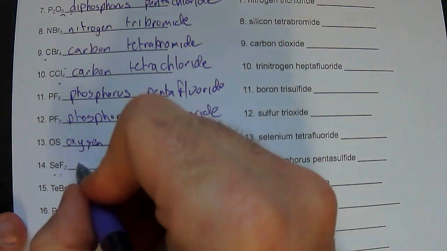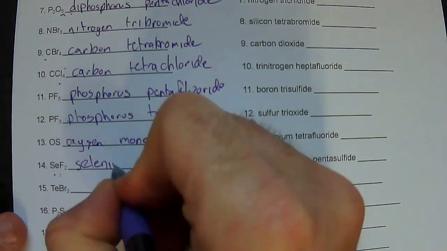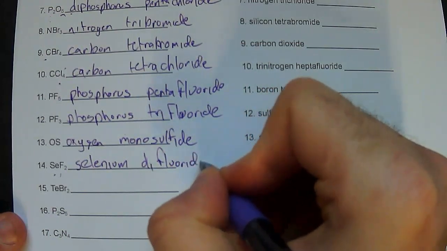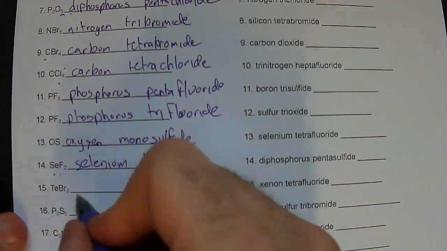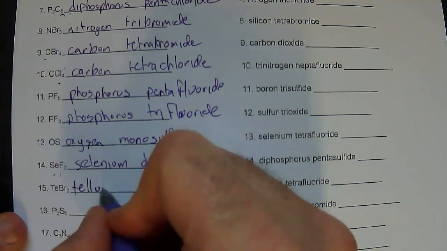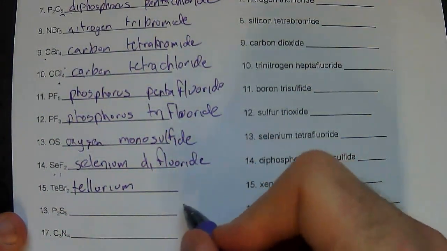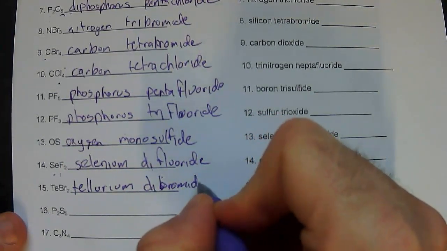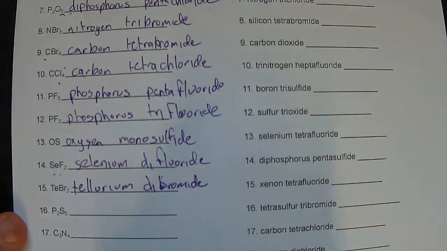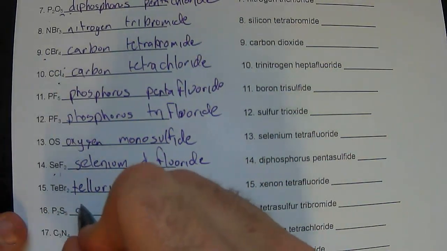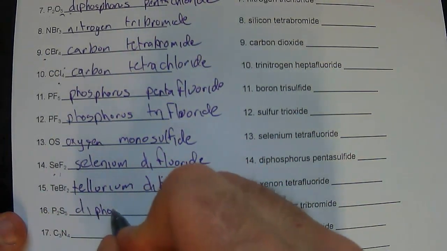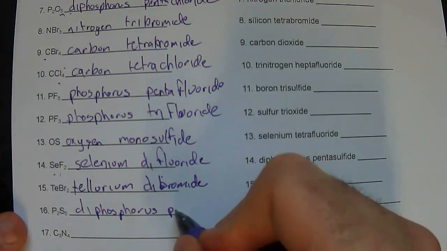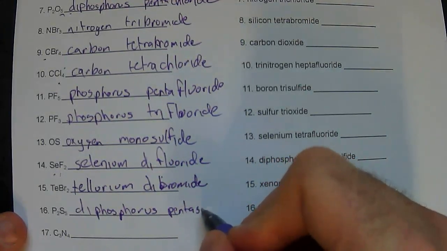Selenium difluoride, tellurium dibromide. Diphosphorus pentasulfide.